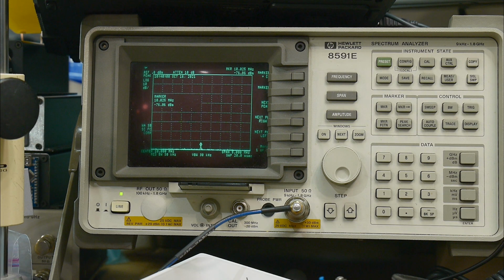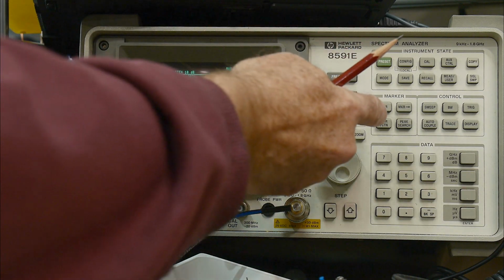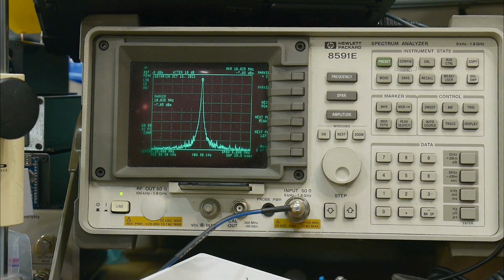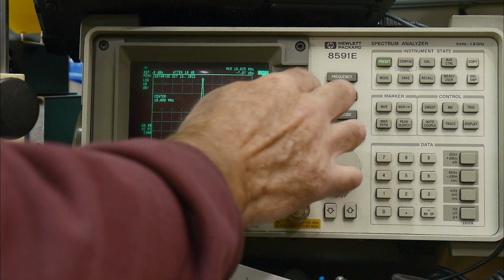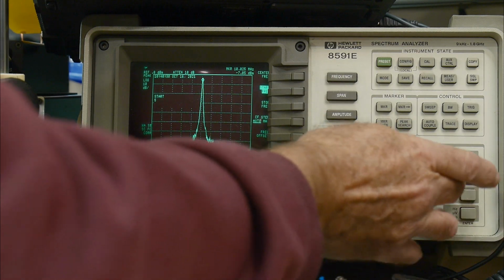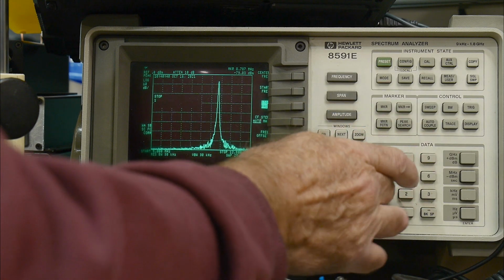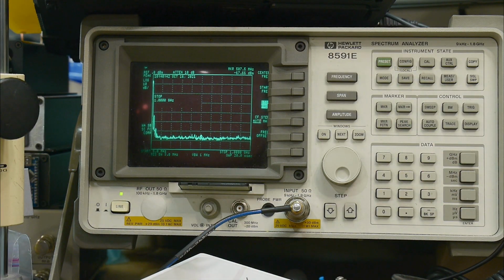Let's go back to maximum. Let's set 0 dBm, and it won't go to 0, so it stays at minus 7. That's as much as it'll output. All right, so let's take a look at whether there are any harmonics. Let's do a start at 5 megahertz, and we'll do a stop at 1 gigahertz, and we'll look for some harmonics.